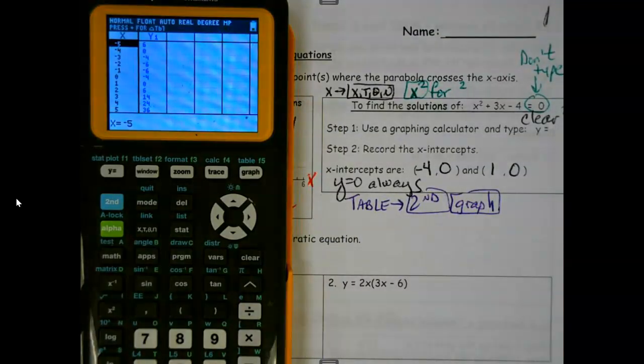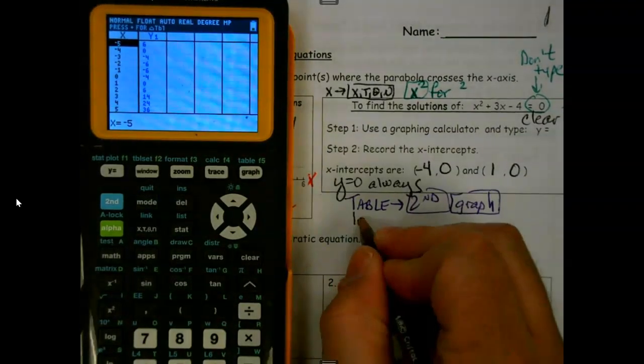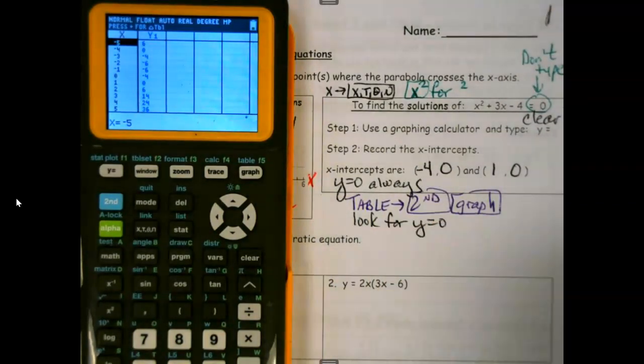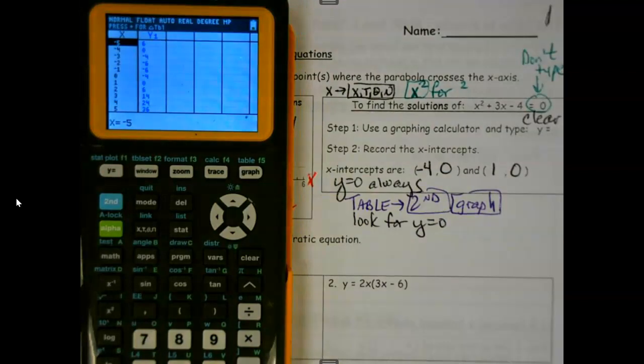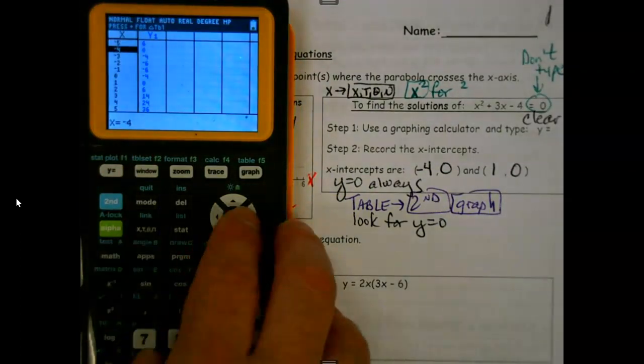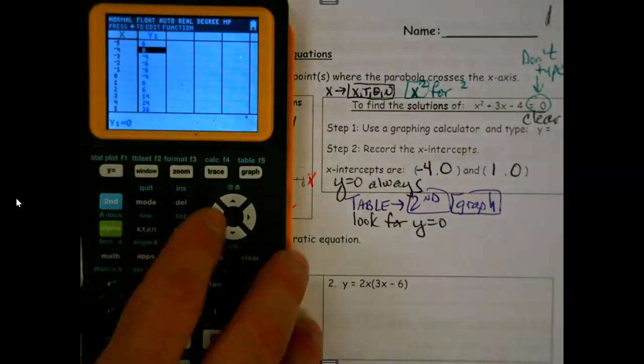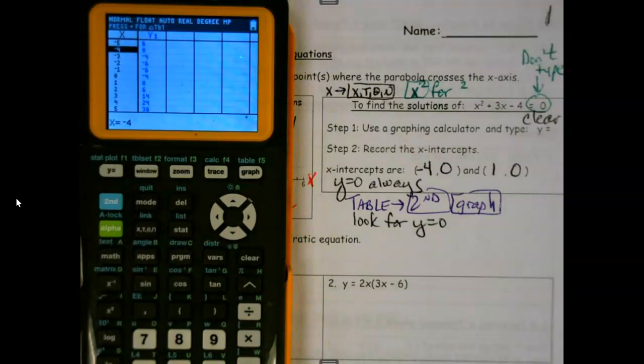What you're going to do is go to the chart and just scroll up and down looking for where y equals 0. And if you happen to find where y equals 0, the x value is your answer.